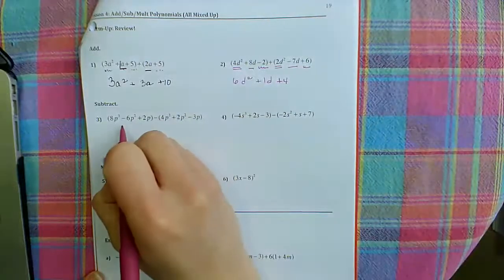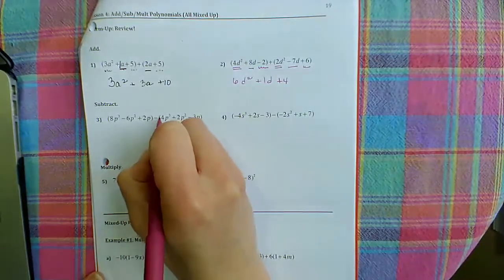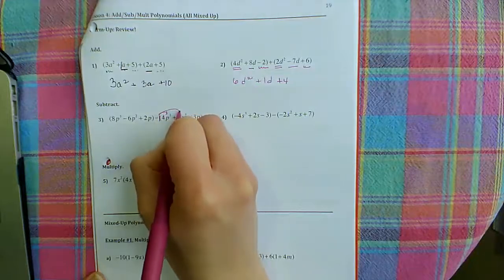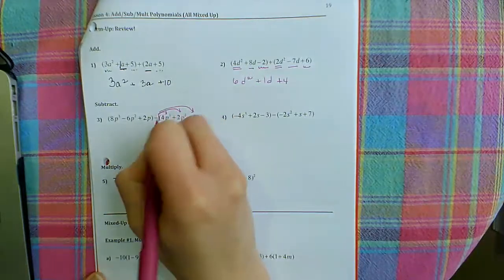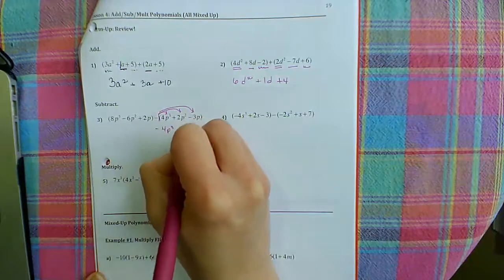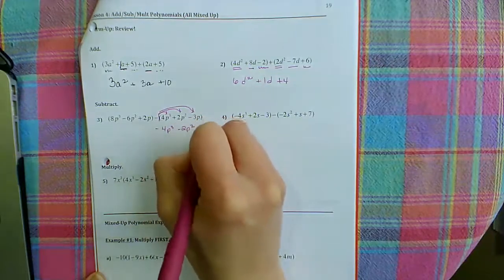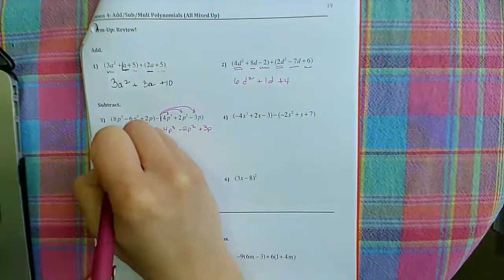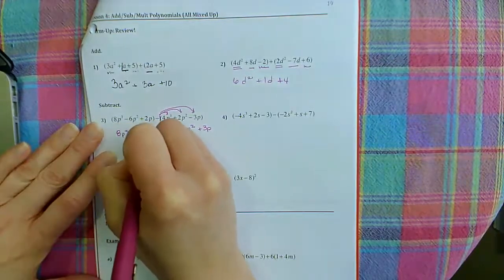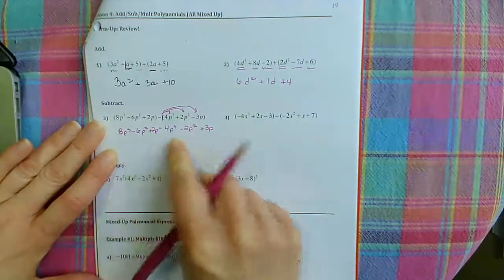Now we're going to subtract. If you recall in class, this is really negative 1. And I had you distribute this negative 1 to each term. So this is negative 4p cubed minus 2p squared plus 3p. In the beginning, we have 8p cubed minus 6p squared plus 2p. All of that stays the same.